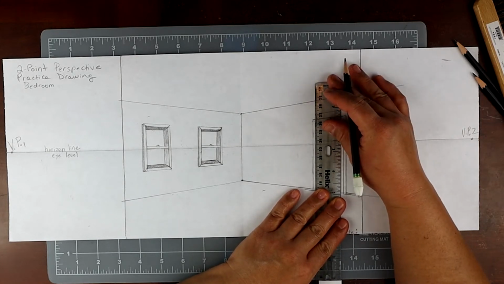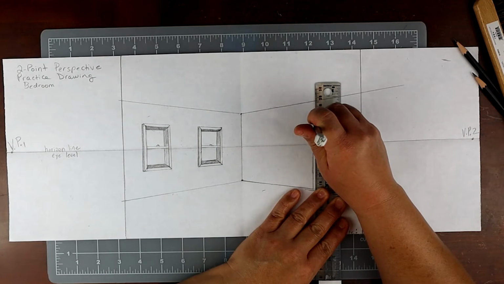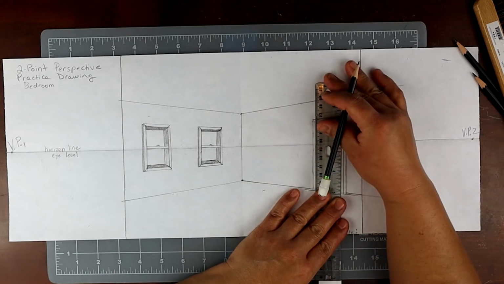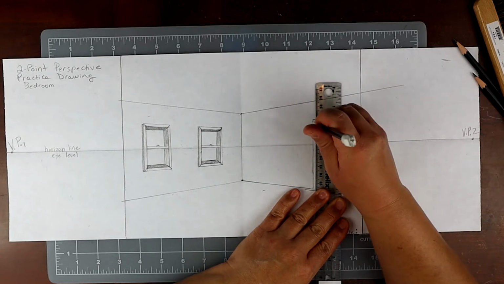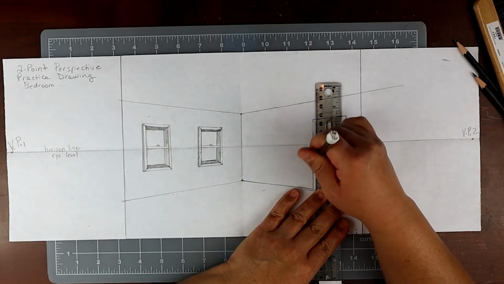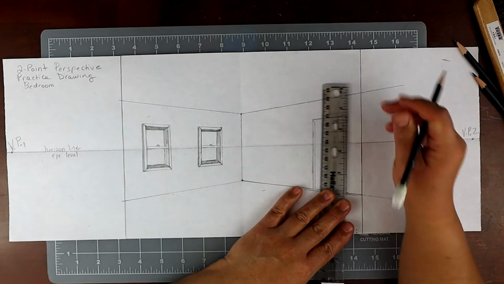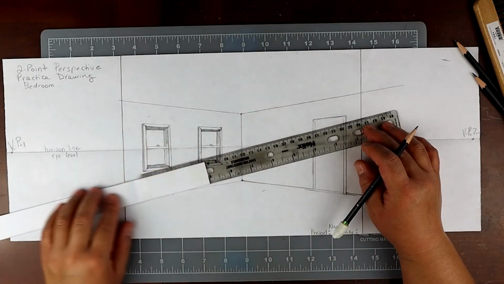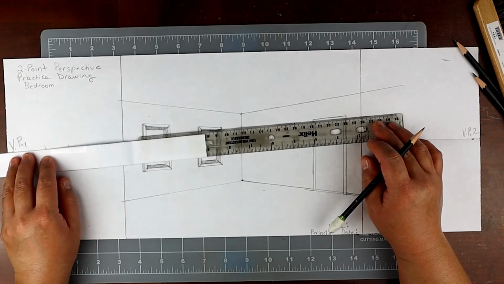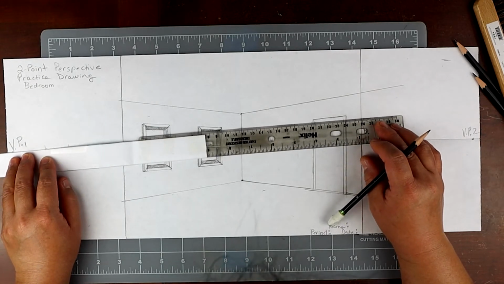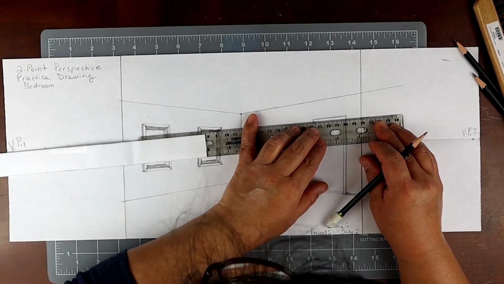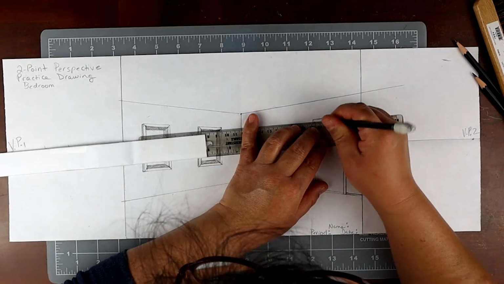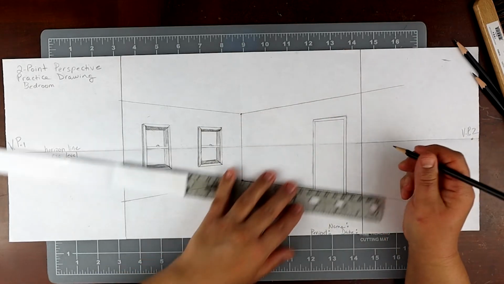So let's make this side here a little bit thinner. Why? Because it's further from us, the viewer. But keep the line straight up and down and parallel to the other one, because if you make it crooked, right away you'll see it. And you'll notice that it's crooked. Use a vanishing point line for the bottom of the trim. Like that.